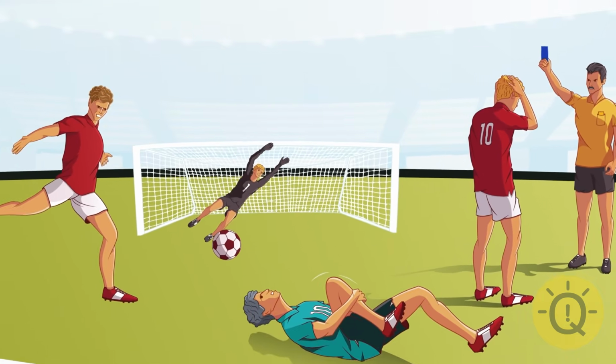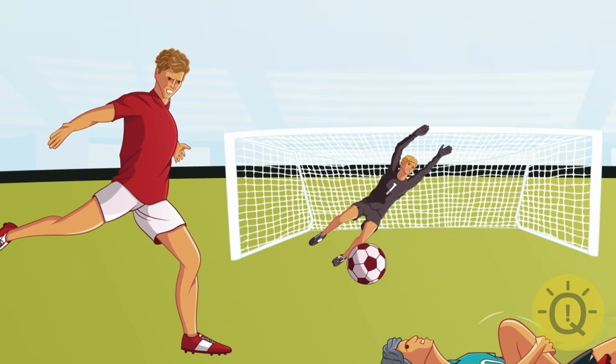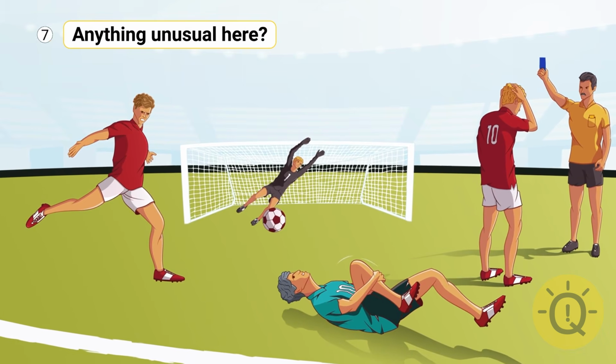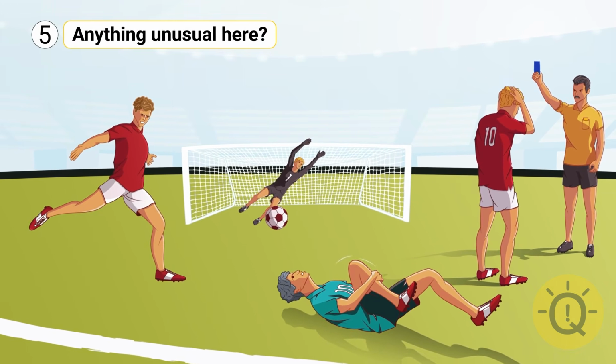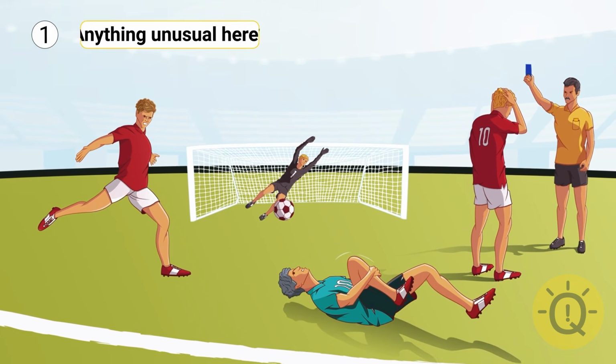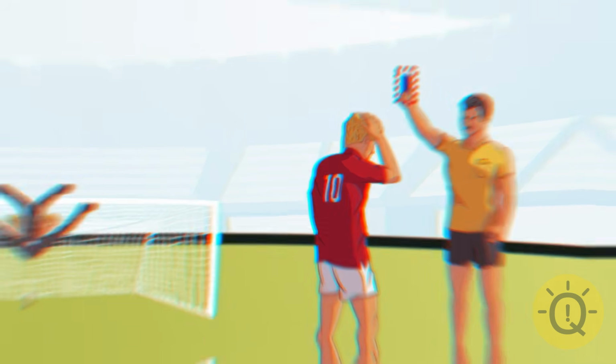These sporty guys are playing soccer, and it seems this determined athlete might score a goal in a moment. But can you see anything unusual in this picture? There are no blue cards in soccer, just yellow and red.